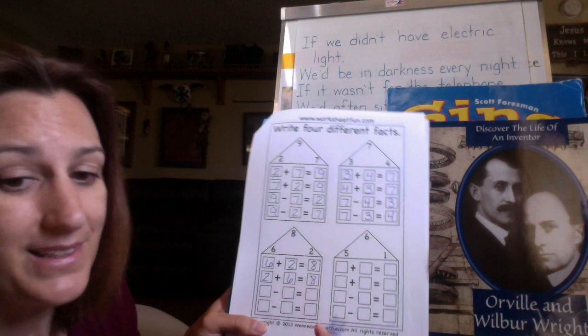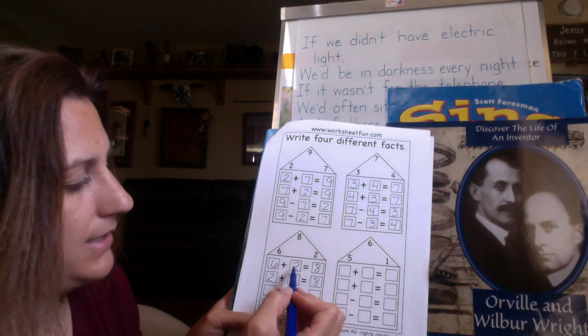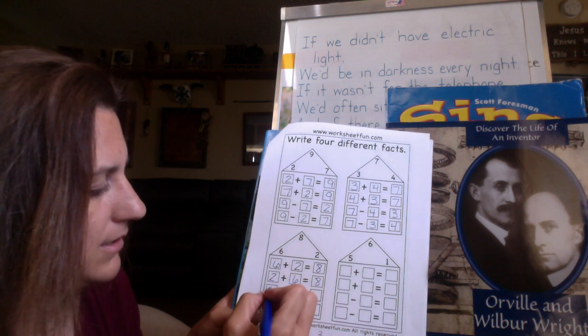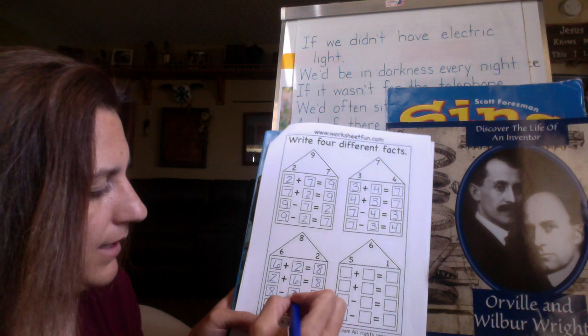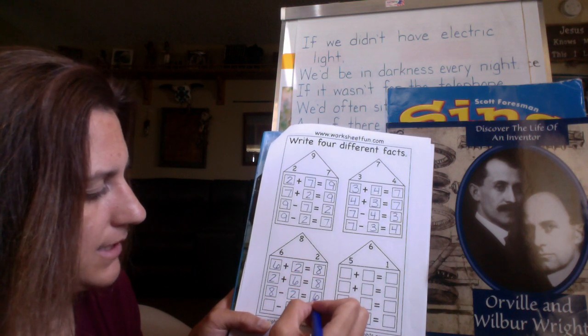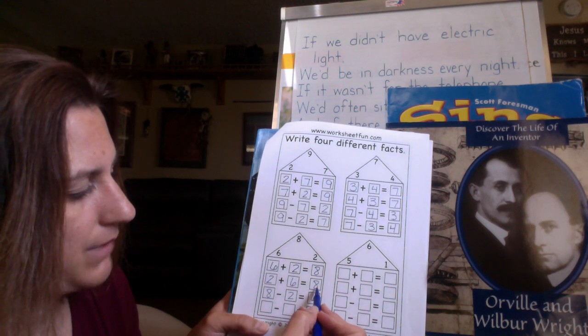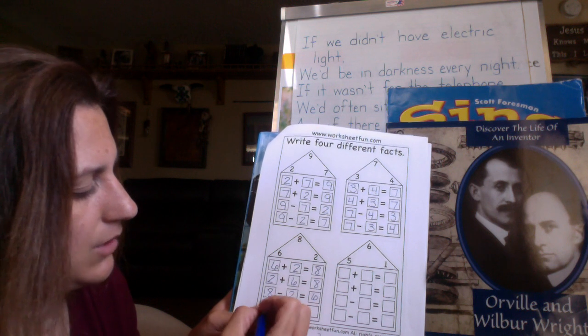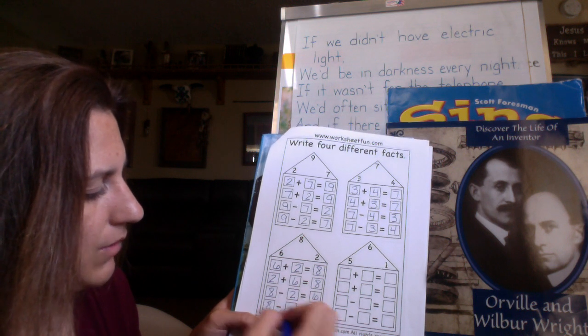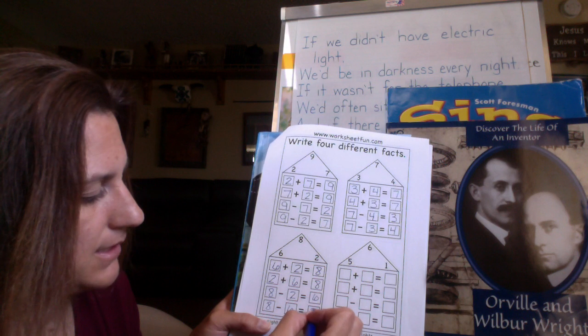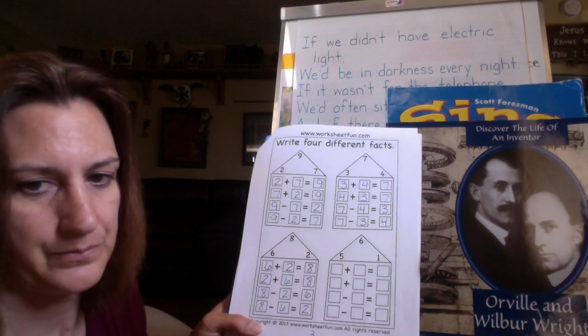Then I'm going to read them backwards. So 8 minus 2 equals 6. Then I'm going to read this one backwards. 8 minus 6 equals 2. So I'm going to go 8 minus 6 equals 2.